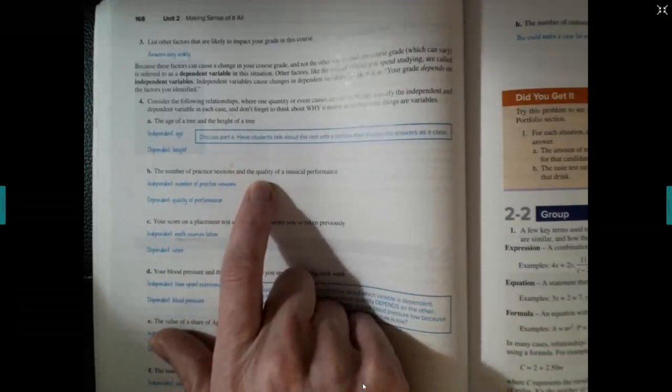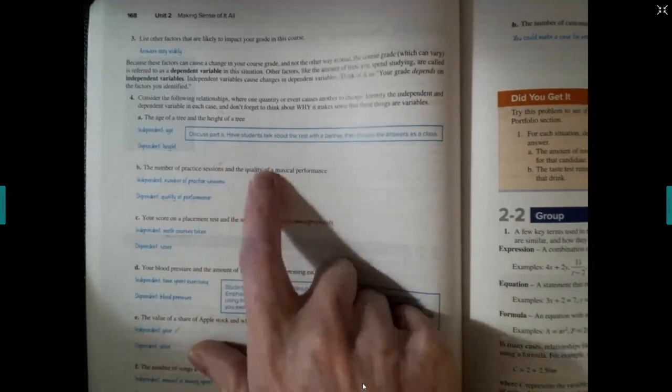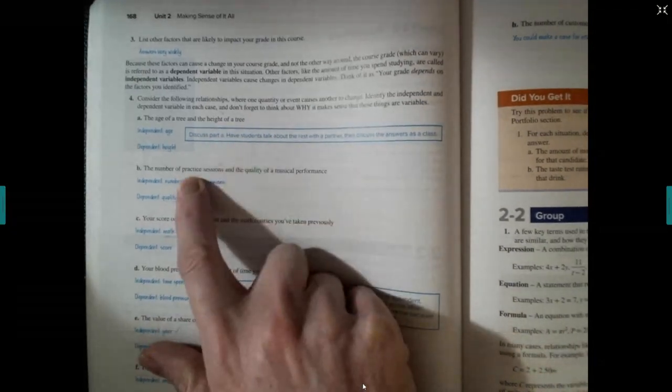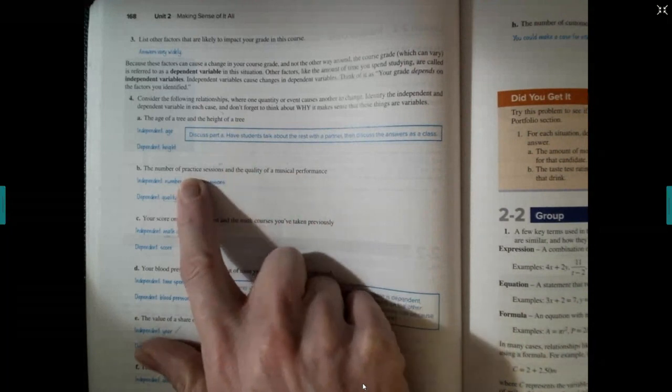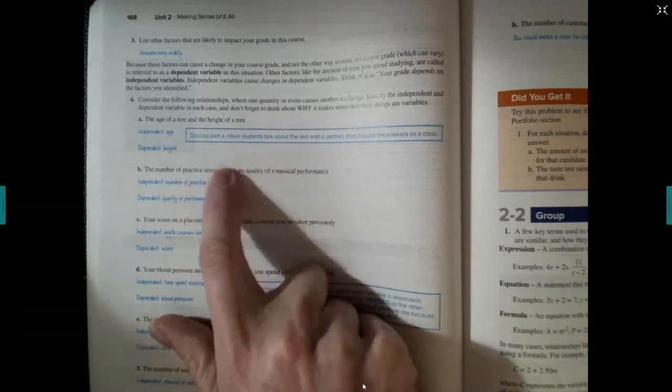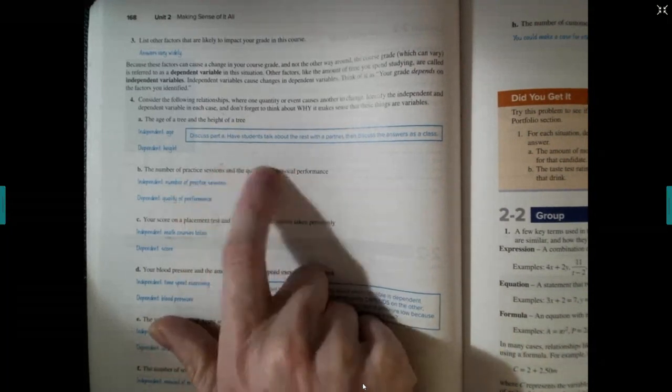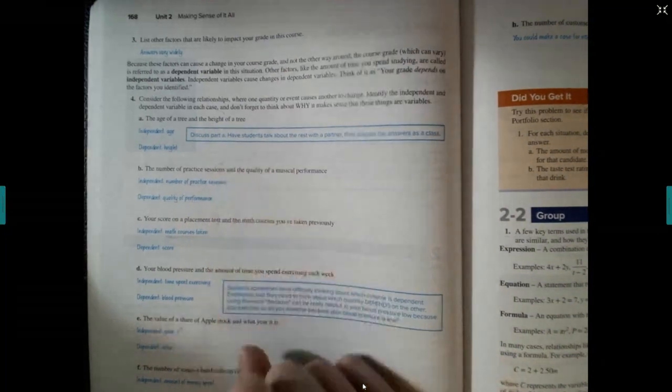Here's another example: the number of practice sessions. Now, the number of practice sessions would definitely make for the independent variable, because the quality of the music performance is dependent on the number of practice sessions, and that's why I have this little arrow there. All right, it's very faint; you can barely see it.